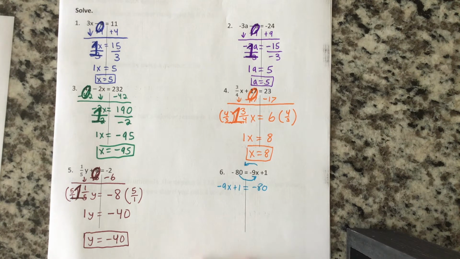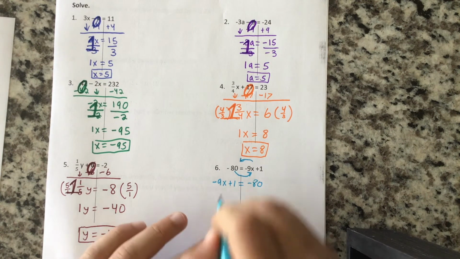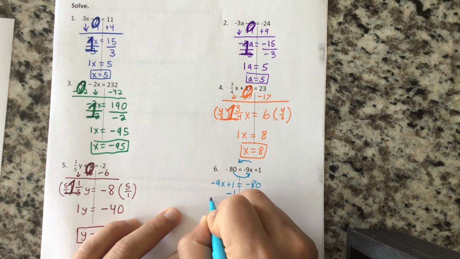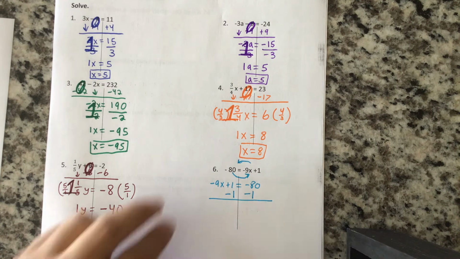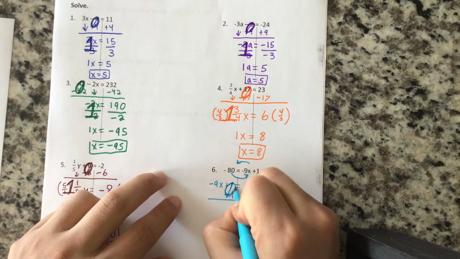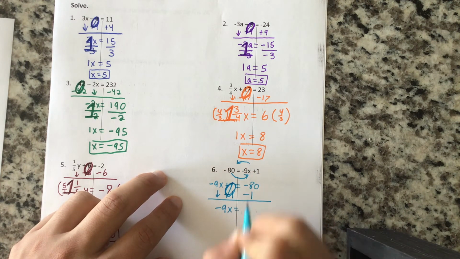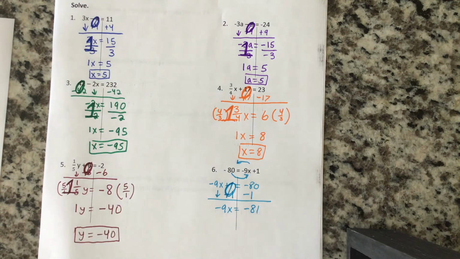Now we can start to isolate it, right? Just like we've been doing. So, I want the x right here. I want to get rid of this plus 1. So I'm going to subtract 1 from both sides. Draw my line. Okay? Plus 1 minus 1 cancels. I get a 0 pair. I bring down negative 9x. On the right side, negative 80 minus 1. Well, that's negative 81, right?